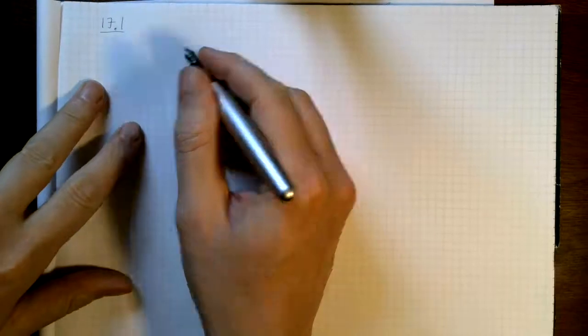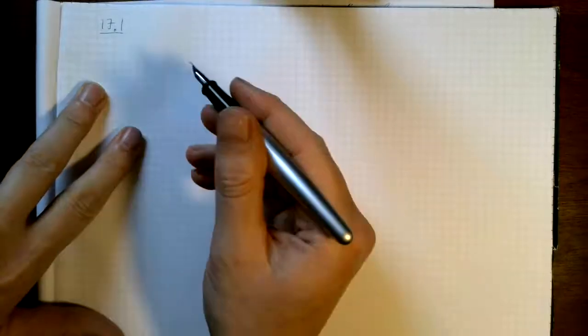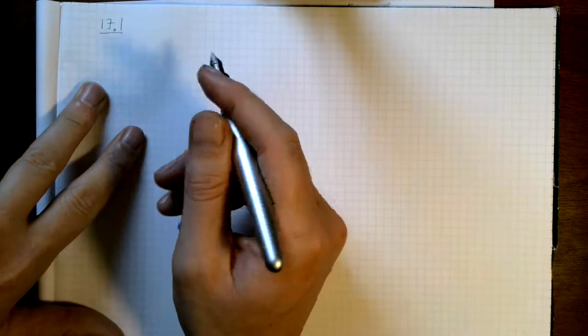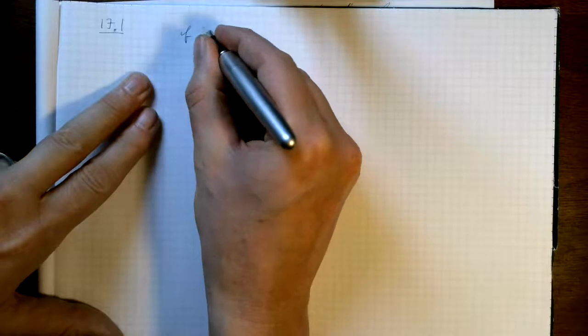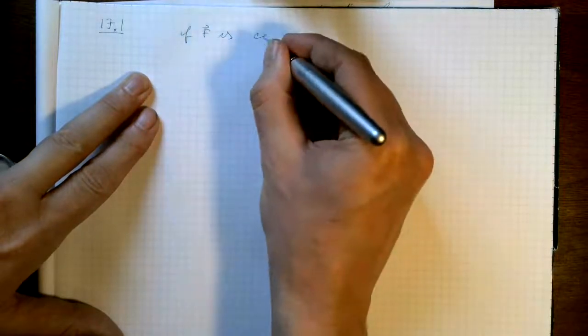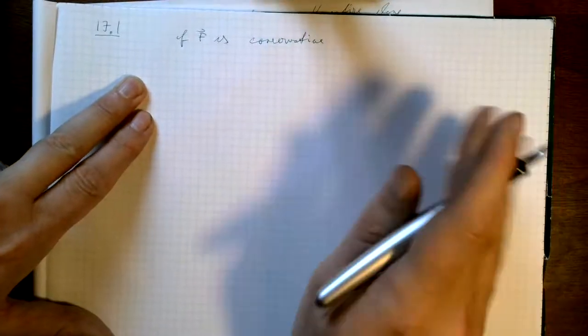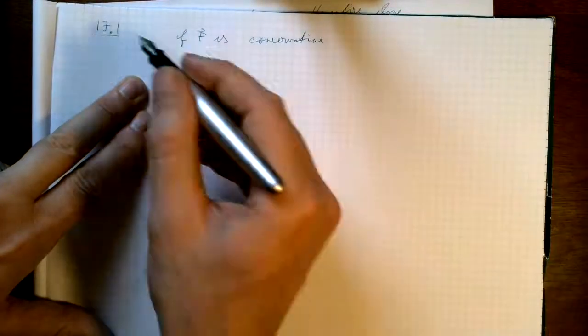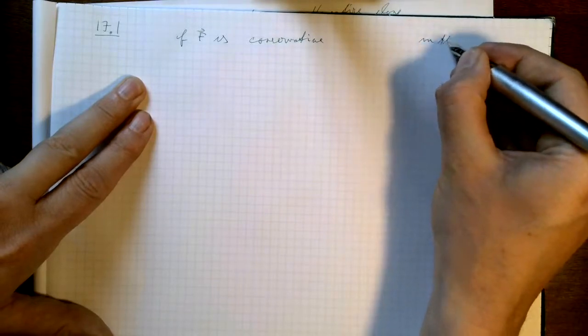Maybe let's start with what we had about conservative vector fields, and said that if f is conservative. By the way, from now on, we're going to be in the plane.